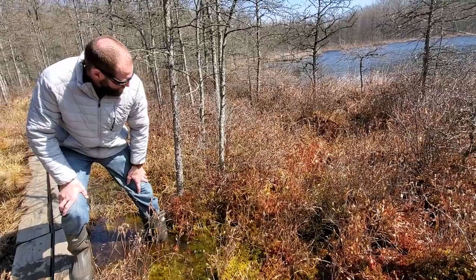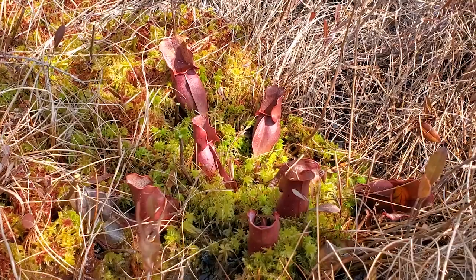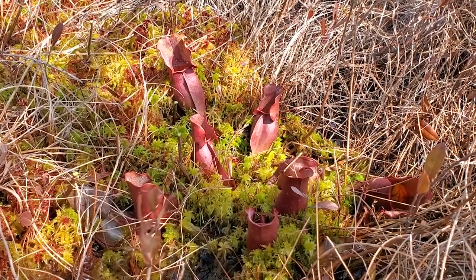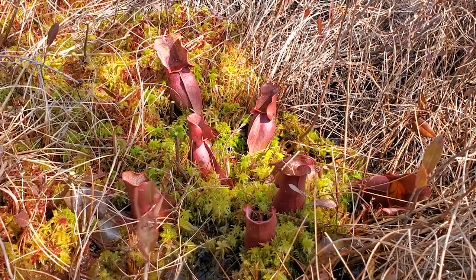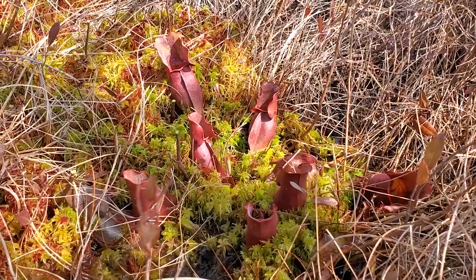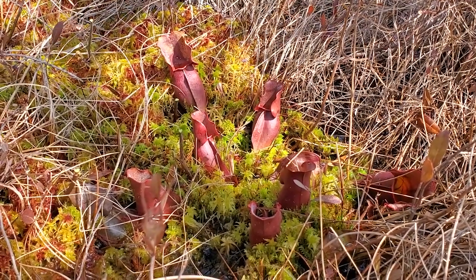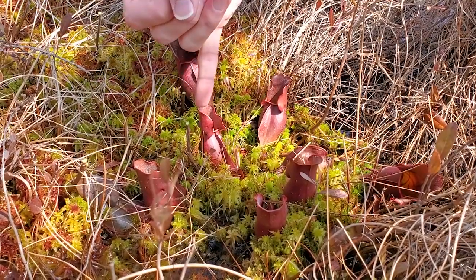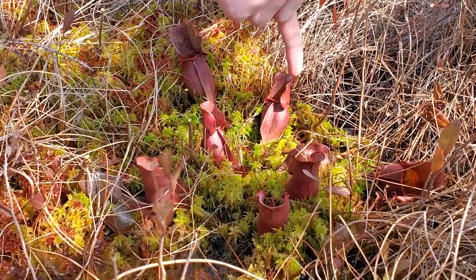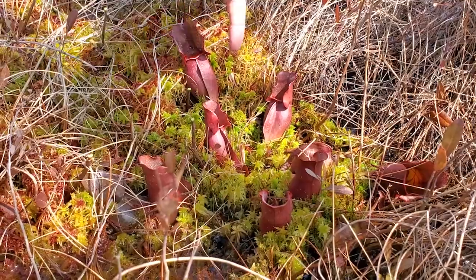So here we have a great example of a specialist type of species, and this is one that you're really not going to find anyplace else in Lake County, or for that matter, in southern Wisconsin. And this is a pitcher plant. So you can see they've got some tube-looking structures sticking up out of this moss.